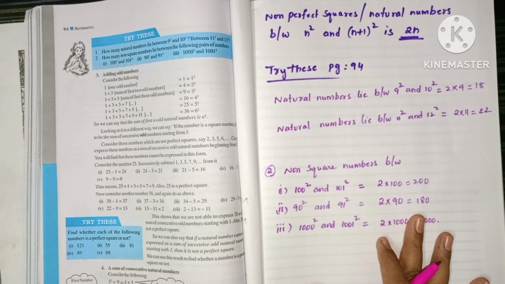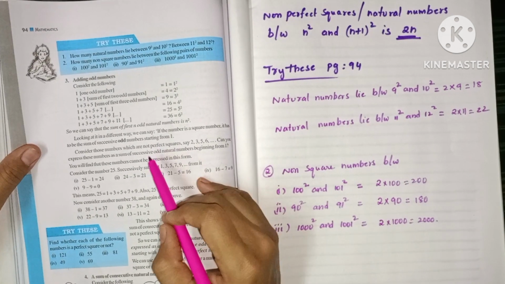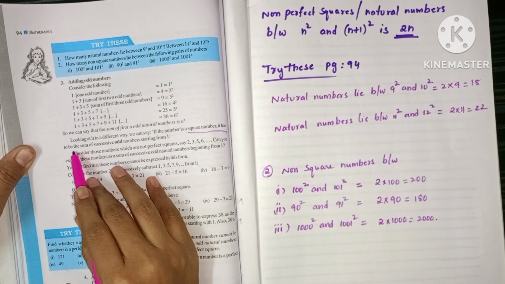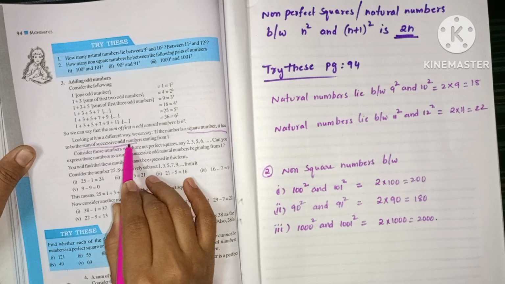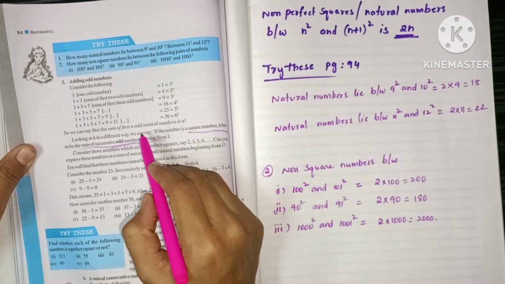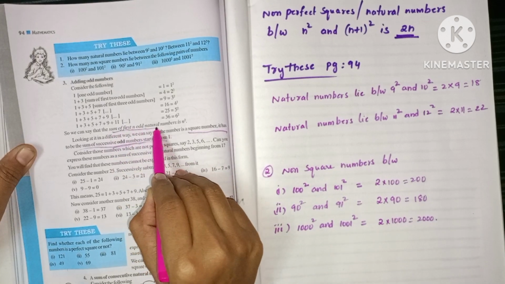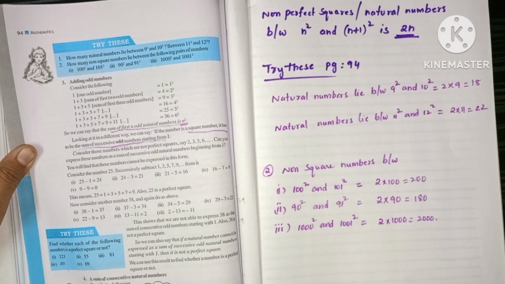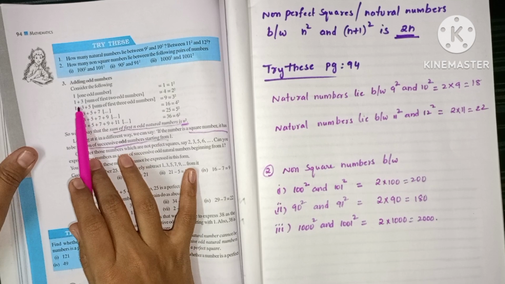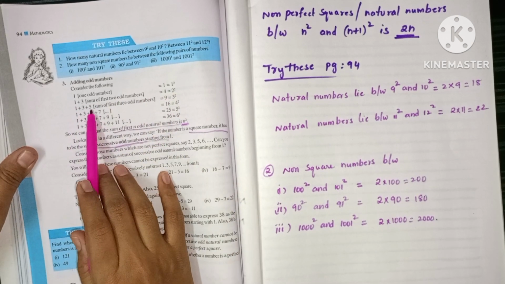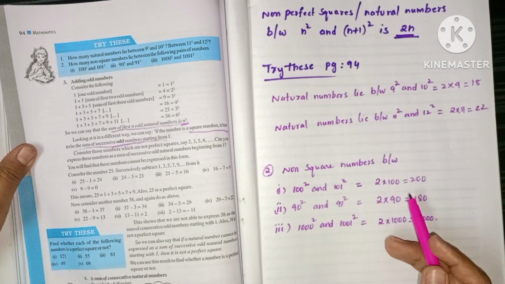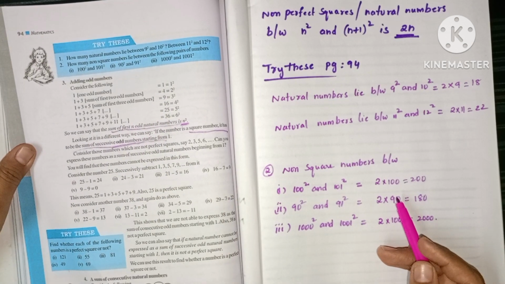Okay, next here is see. So if the number is a square number, it has to be the sum of successive odd numbers starting from 1. Okay, and clearly we can tell the sum of first n odd natural numbers is n square. See here, 1 plus 3, 4, 2 odd numbers, 2 square. 1 plus 3 plus 5, 3 odd numbers, 3 square, 9. So like that we can write.